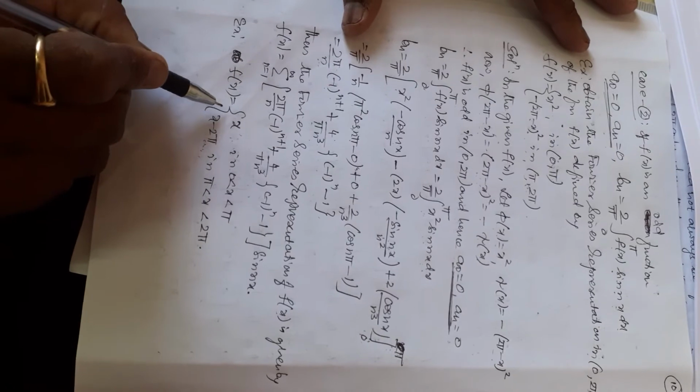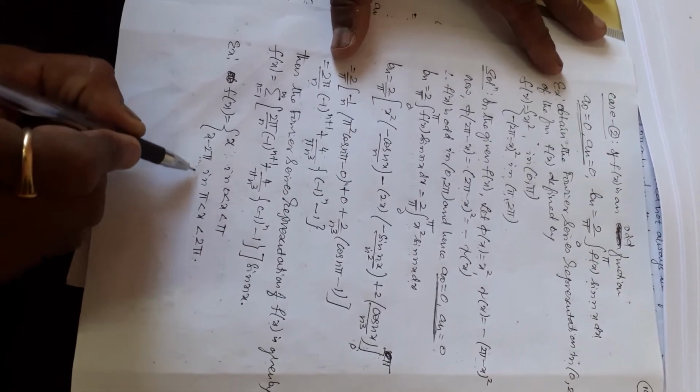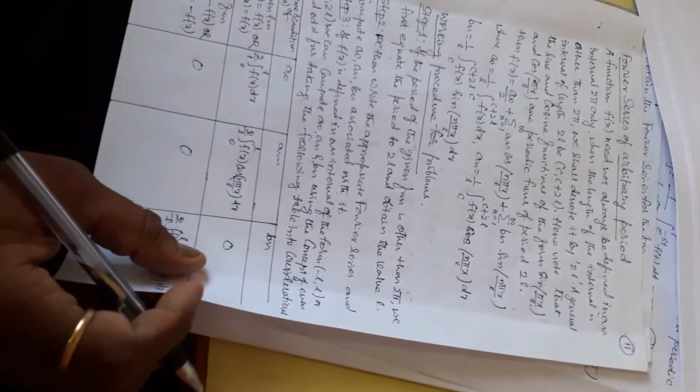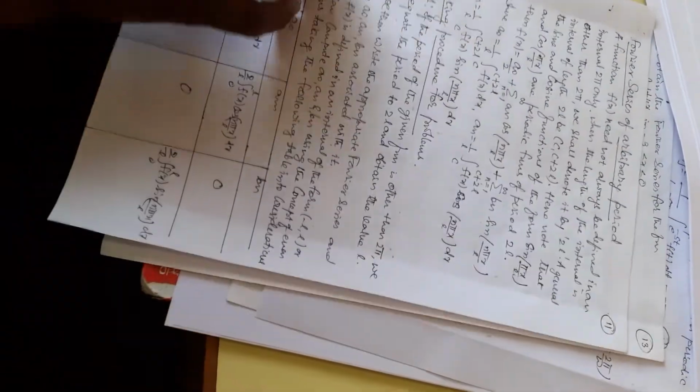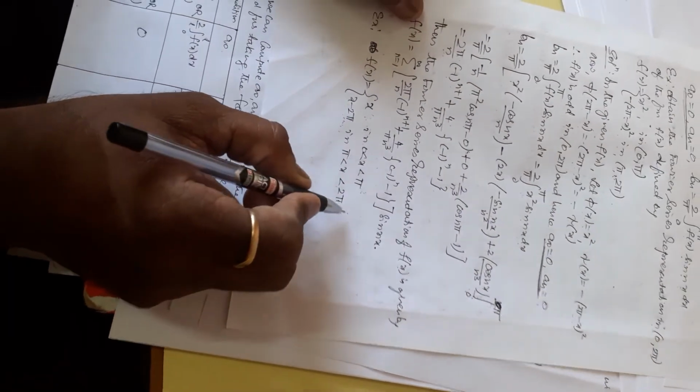Okay, the next example will be f of x equal to x in the interval 0 to pi, and x minus 2 pi in the interval pi to 2 pi. This example has been given for practice purposes. Just do the homework yourself.